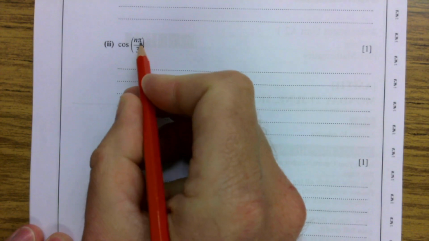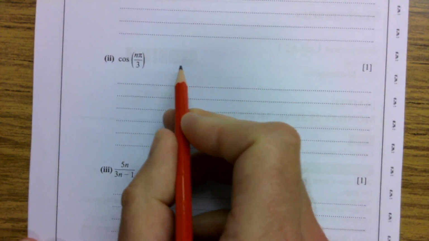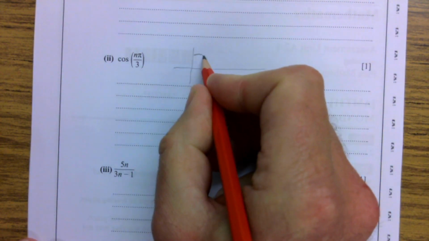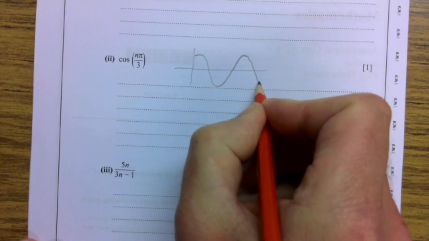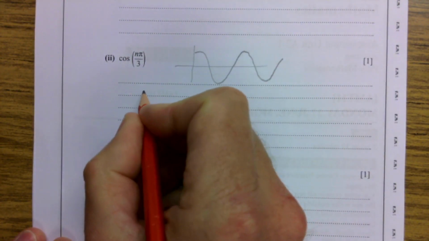Cos n pi over 3, as you put in different values for n. Well, we all know how the graph of cos looks. The graph of cos looks like this, so it's going up and down and up and down and up and down. So in this scenario, this one is going to oscillate.